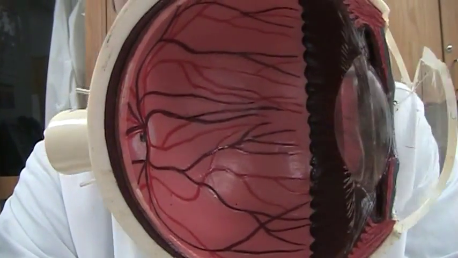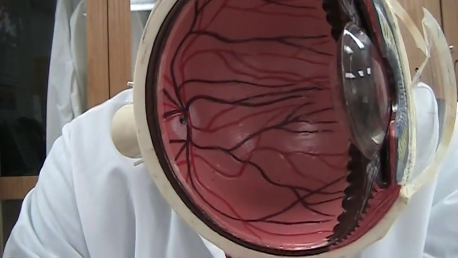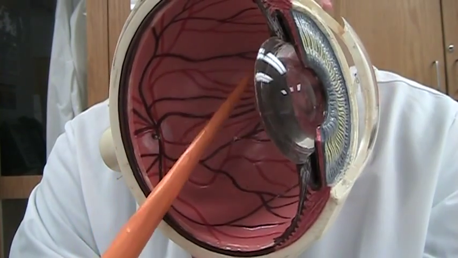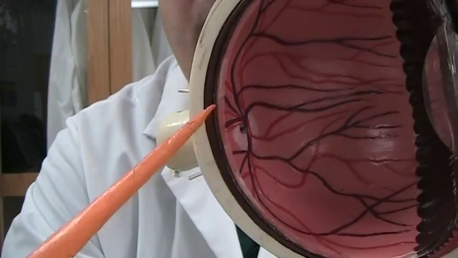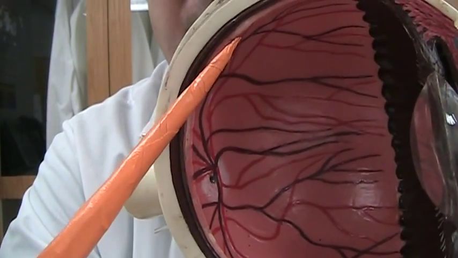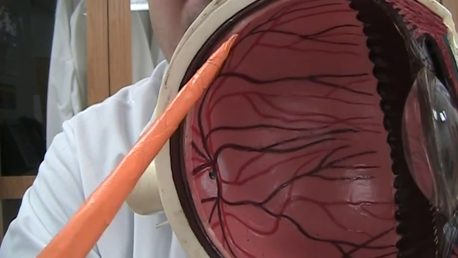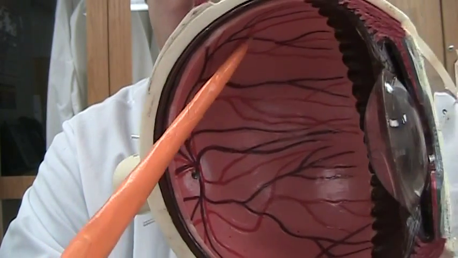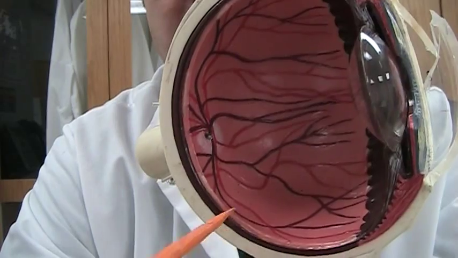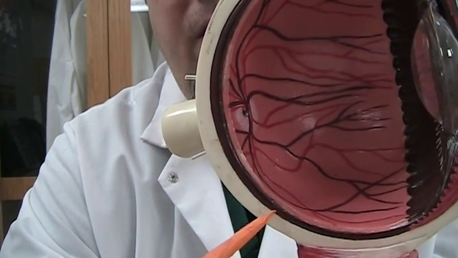Retina. Now the retina is this whole area back here. Now we're just, at this class, giving you that general back layer. It has multiple layers, but we're just using this as our retina for right now, this thickened area.